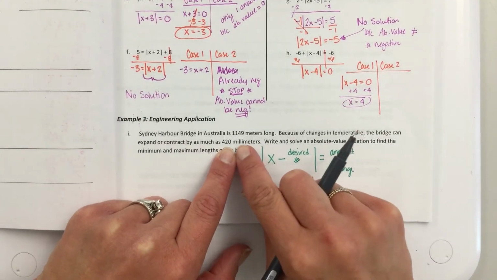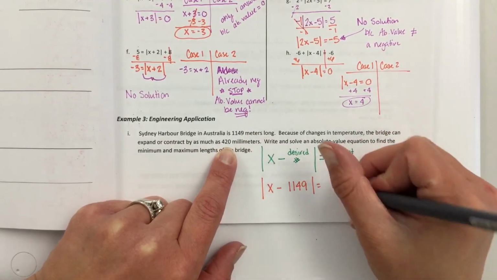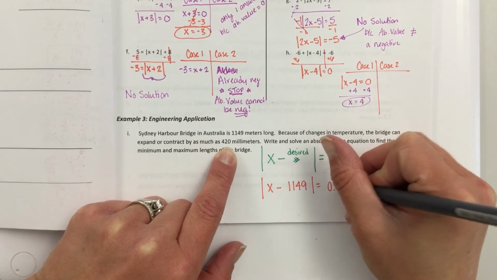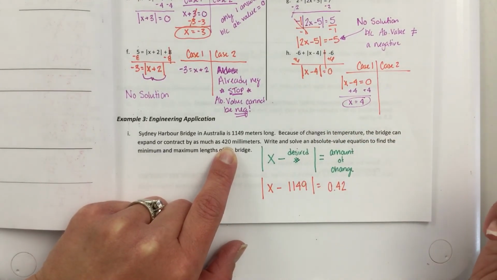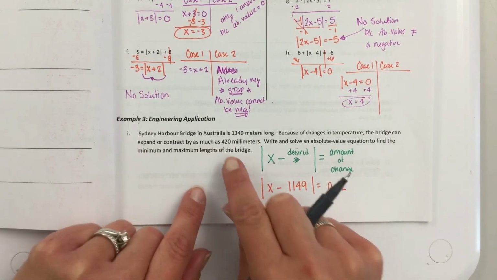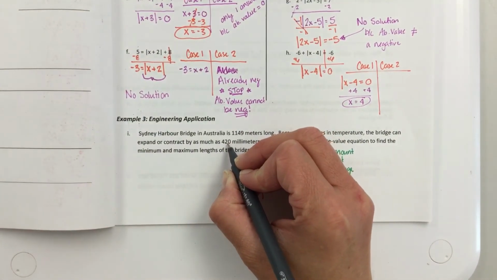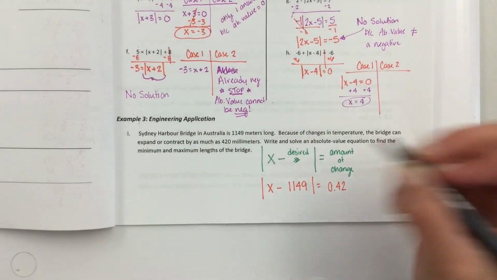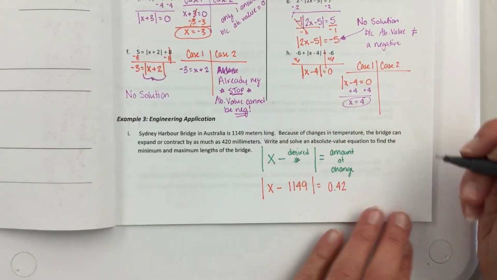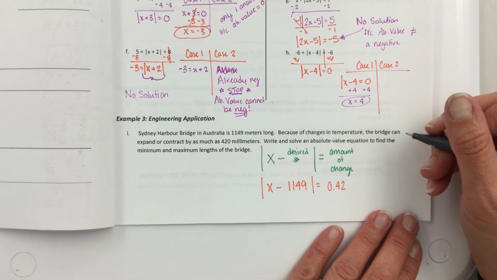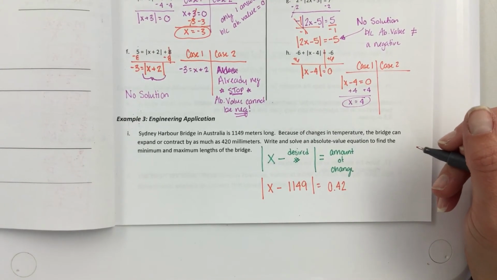The one thing here, though, I have to put it in meters. So this is actually going to be 0.42. The reason is because this is in millimeters, so in centimeters it should be 42. Oh, I should double check that. 420 divided by 1,000. There's 1,000 millimeters in a meter.